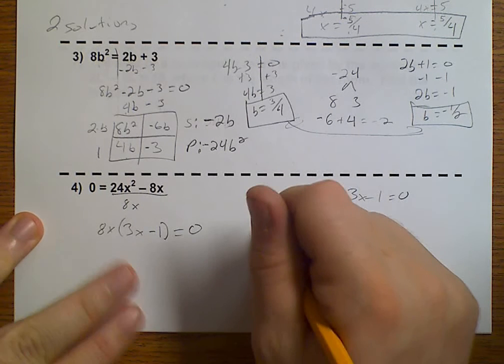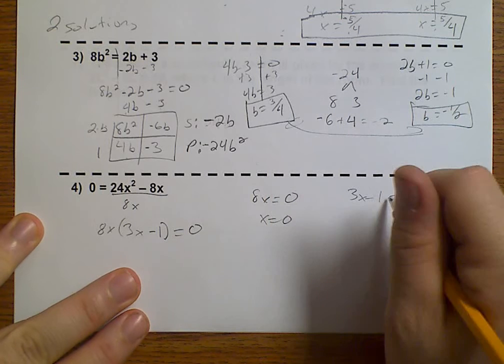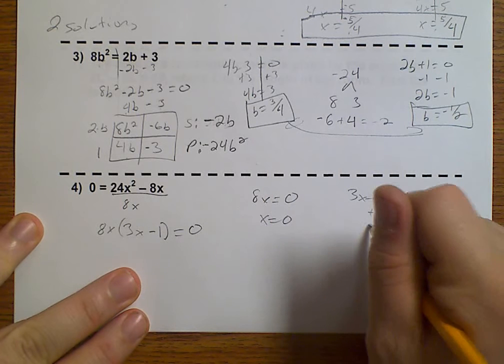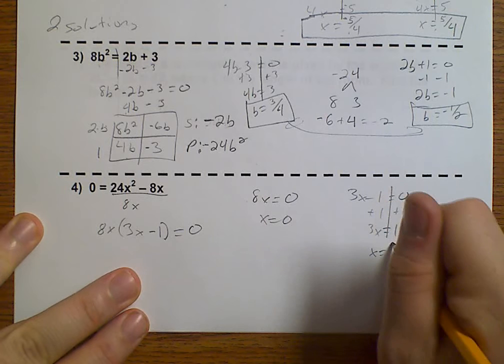Well, this is real simple. X must equal 0. Over here we add 1. 3x equals 1. X equals 1/3.